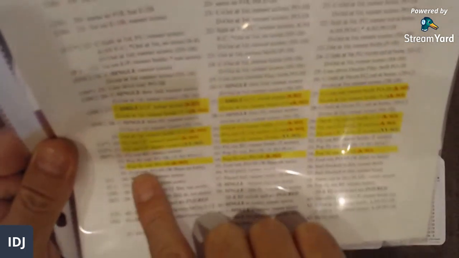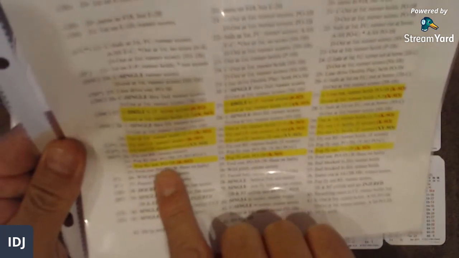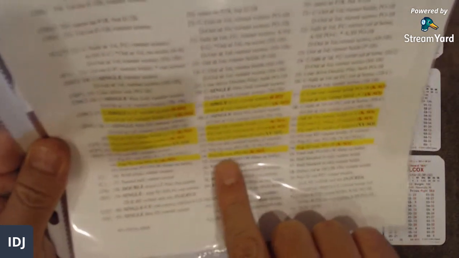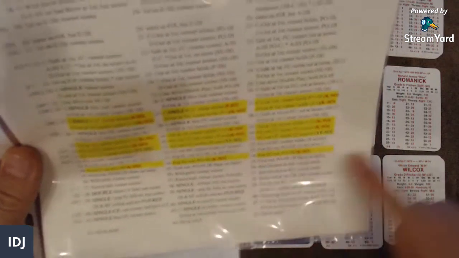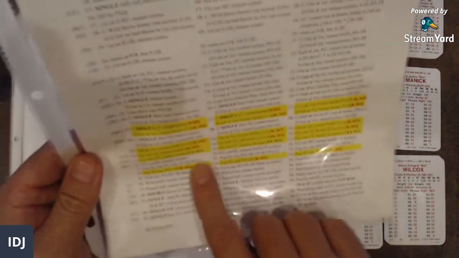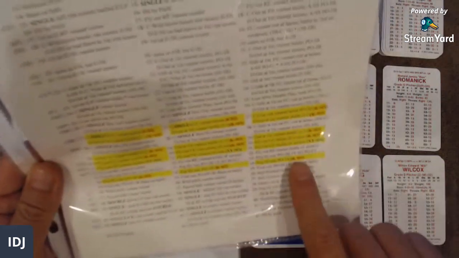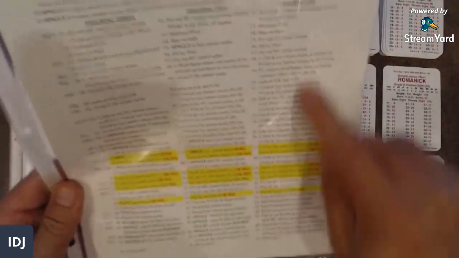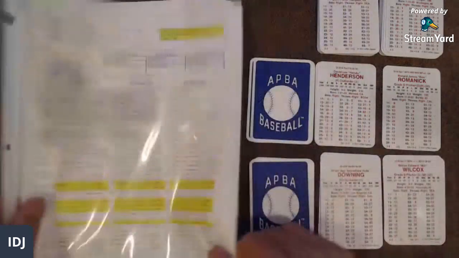All the ones in yellow are the exact same copies of what was already, so like 34, it says fly out, fly out, pop to first. Same thing there, same thing there, same thing there. I think the ones in yellow are highlighting the K strikeouts, because strikeouts are the ones in yellow.